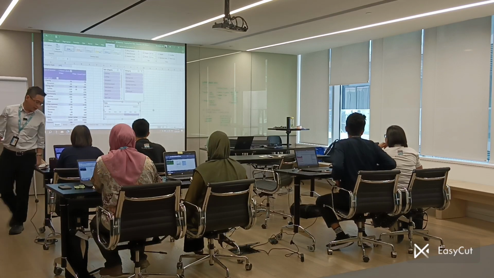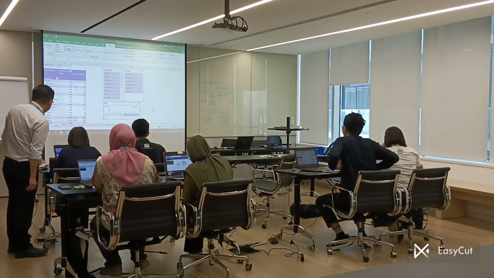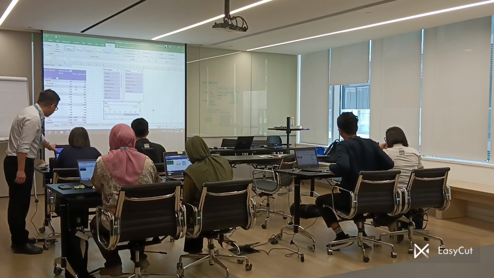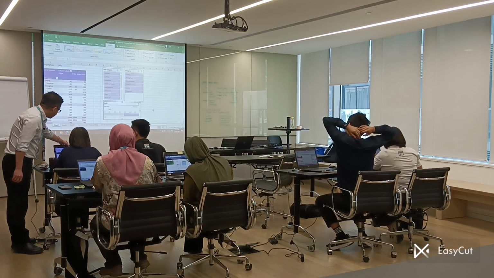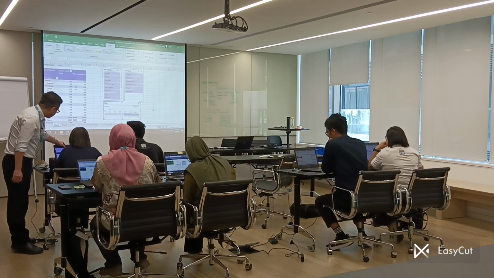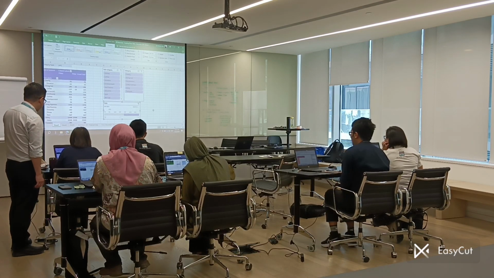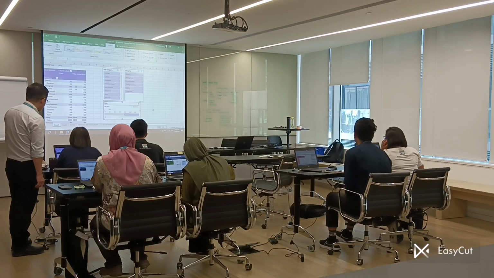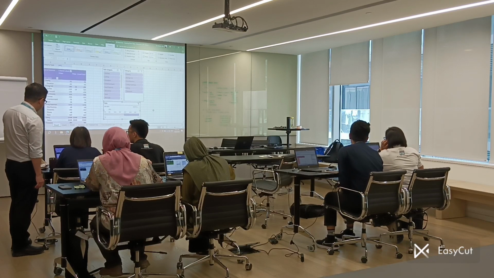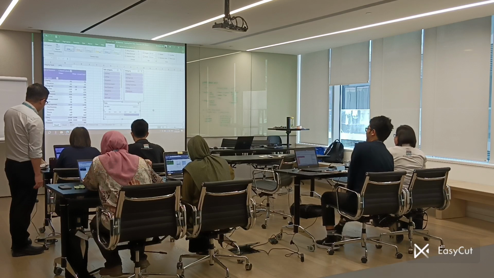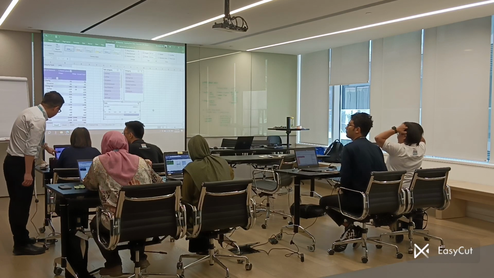Under insert slicer there is an insert timeline. Click inside here, pivot table, insert timeline.